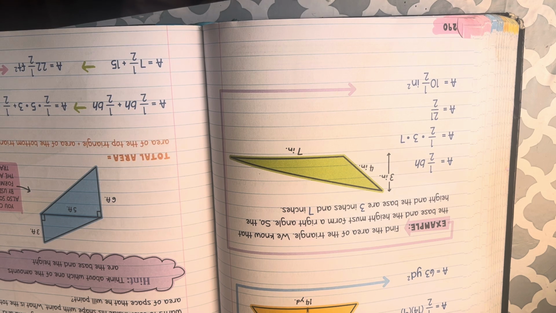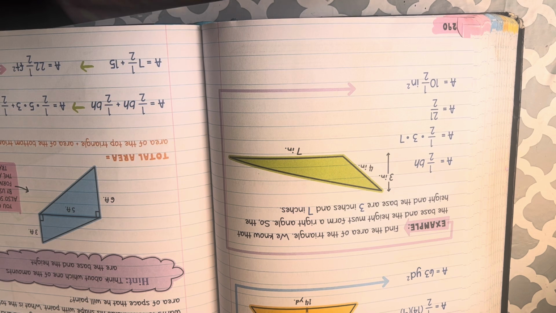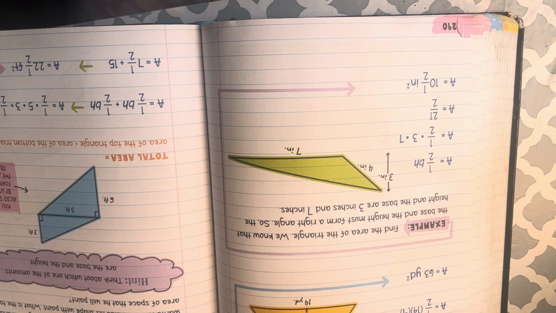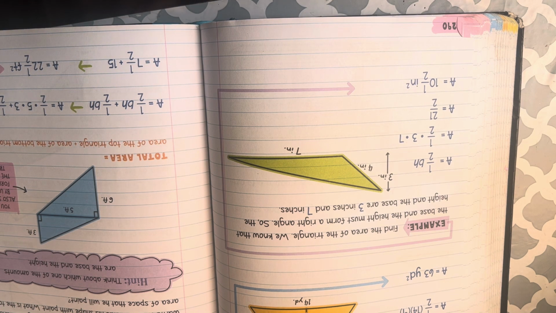We can also calculate the area of a compound shape made of triangles. Example, an artist draws a shape on the ground and wants to color inside the shape with paint. What is the total area of space that he will paint? Think about which of the amounts are the base and the height. You could also solve by using the formula for the area of a trapezoid.